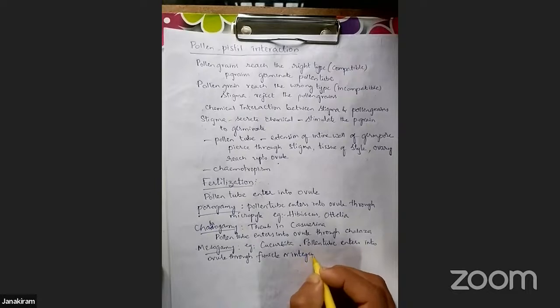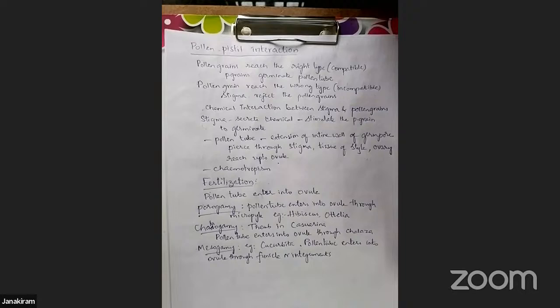That is from the sides. From the lateral sides, it will be entering. So we call this mesogamy. Whatever may be the method, the ultimate thing is the pollen tube has to enter into the ovule so that the further process called fertilization will take place.